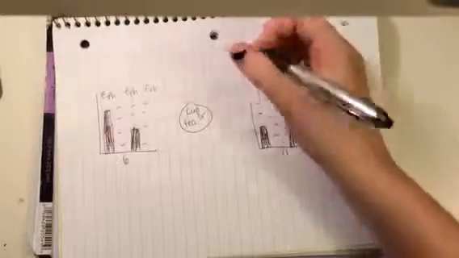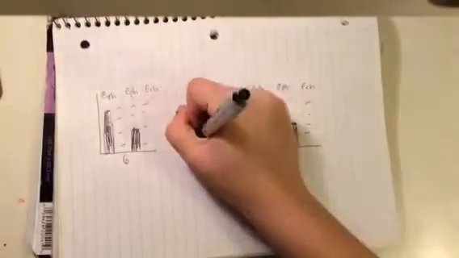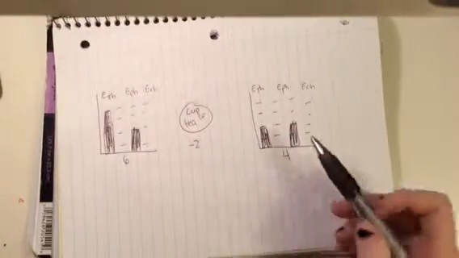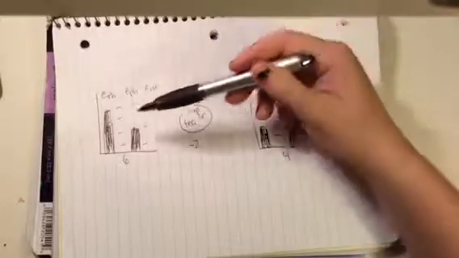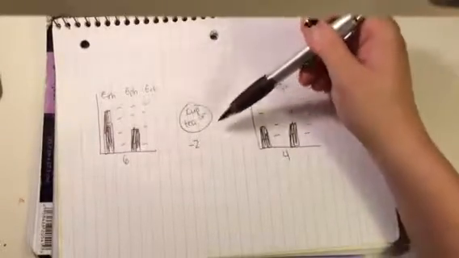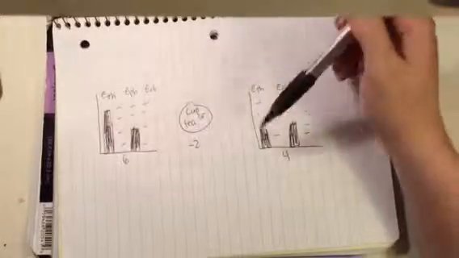So the energy change is -2, because we lost 2 during the process. These numbers at the bottom are very important because they show if we gained or lost. So in this example, we lost energy because it's -2.